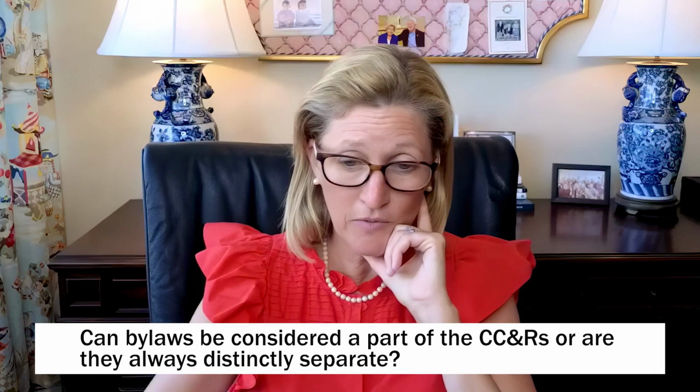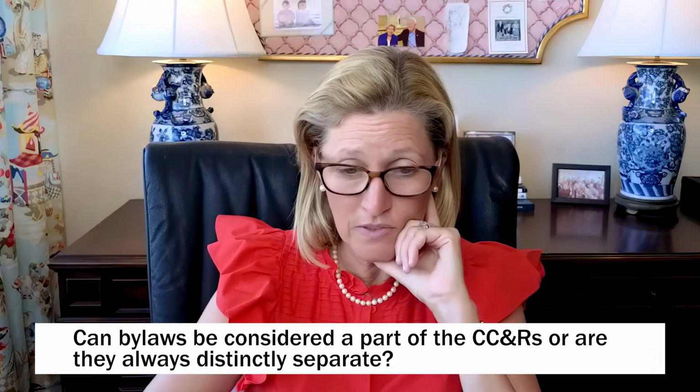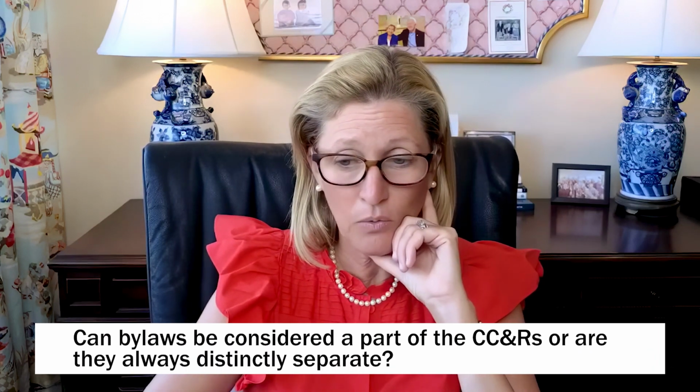Okay, question 23. Can bylaws be considered a part of the CC&Rs or are they always distinctly separate? They should be always distinctly separate.